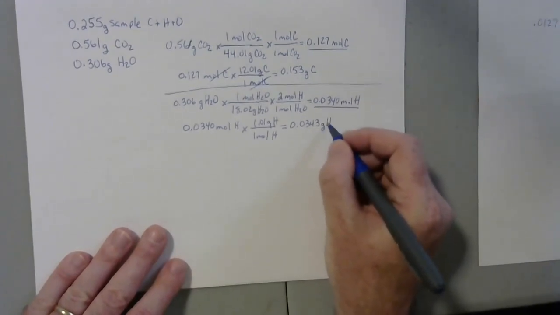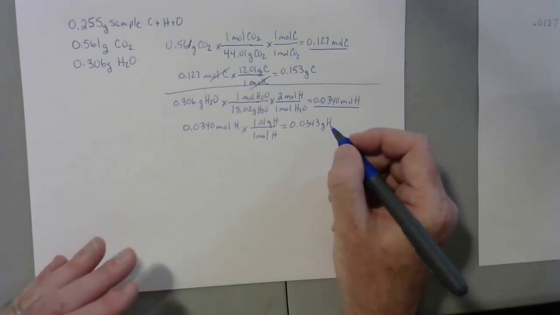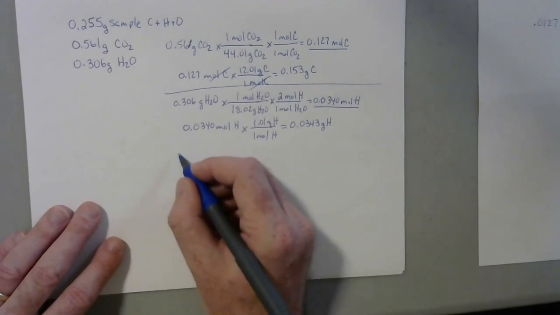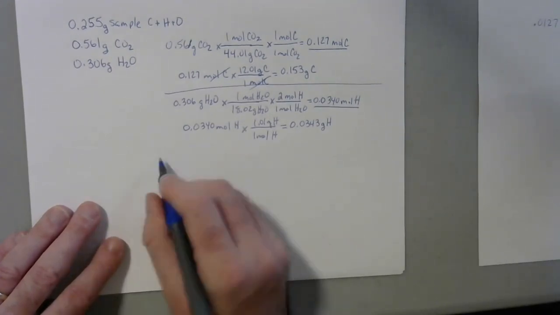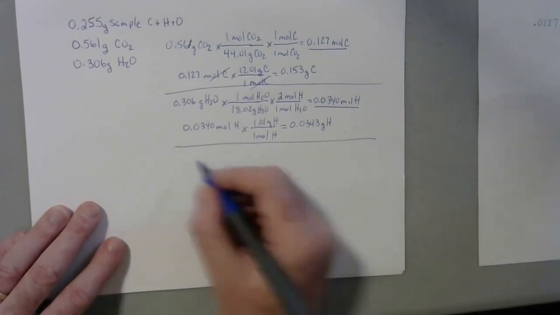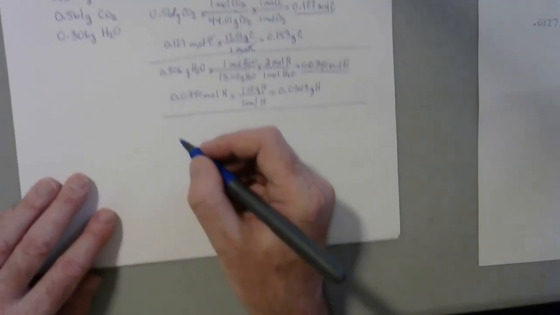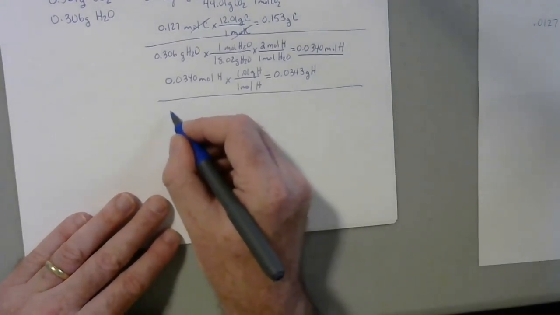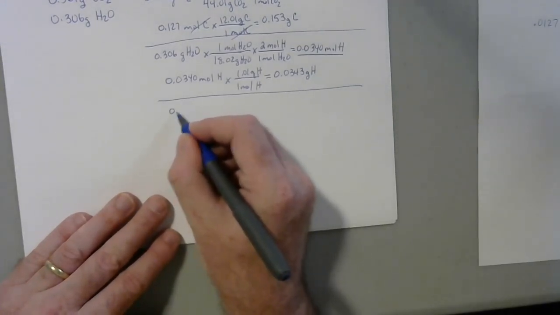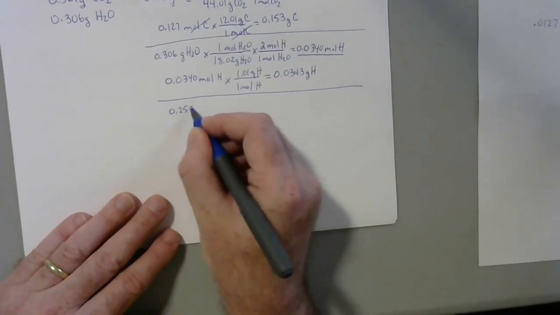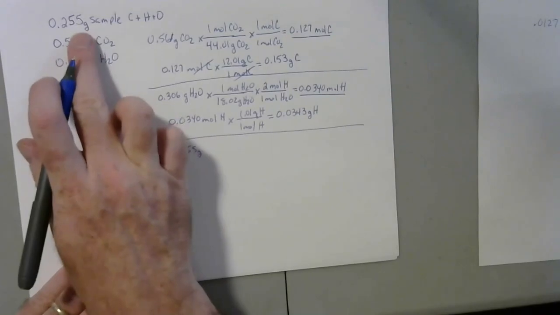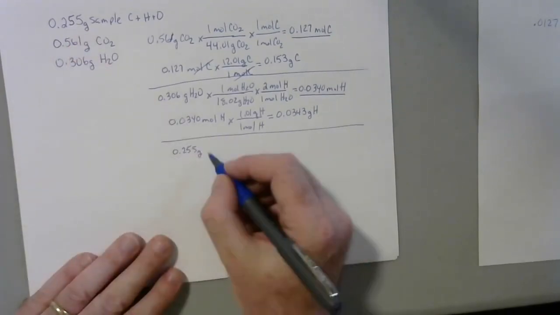grams of hydrogen. Now, I need to figure out my mass of oxygen in the sample. So my mass is going to be the original sample mass, 0.255 grams, which is from the original problem.